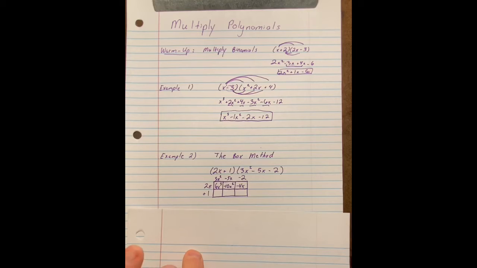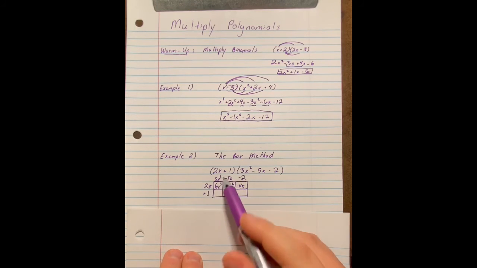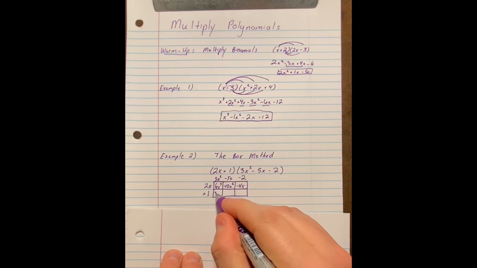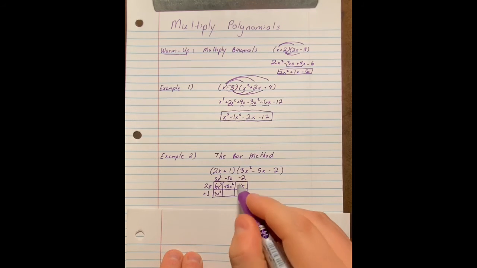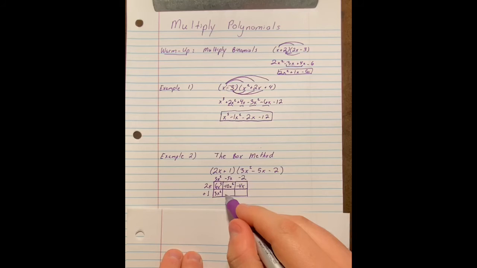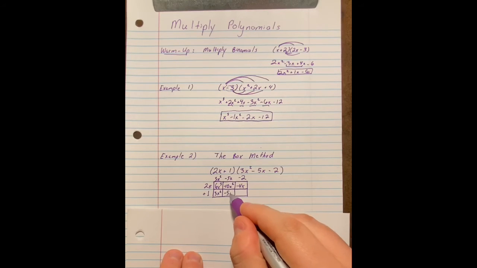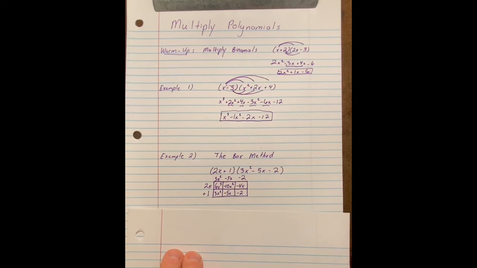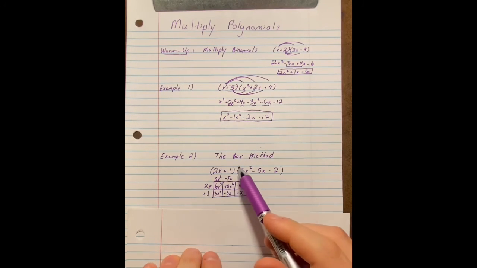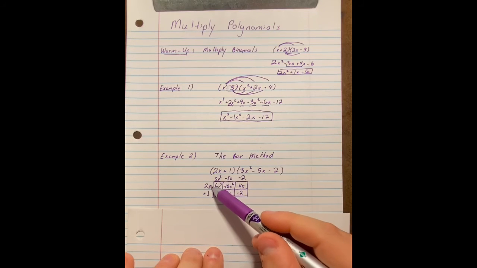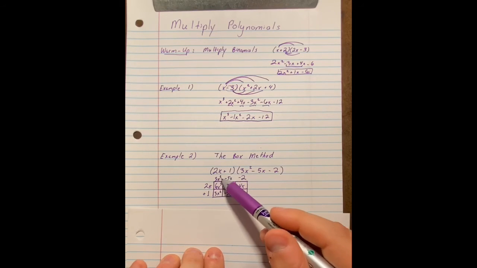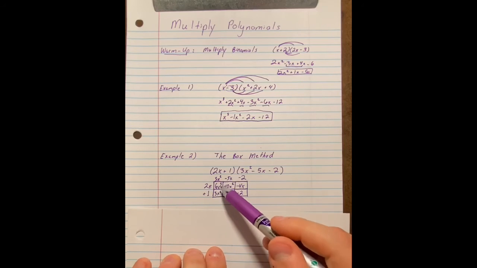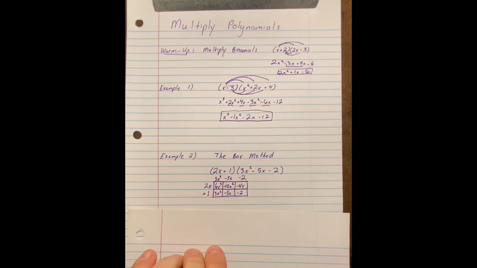And then the next row should be easier because I'm just multiplying by 1 every time. So I'm going to do 1 times 3x squared. Well, that's just 3x squared. Then 1 times negative 5x is negative 5x. And 1 times negative 2 is negative 2. So if you look, I really did the exact same thing I did up here. I multiplied each of the 2 terms in the binomial times all 3 terms in the trinomial. I just did it in a little bit more organized way.